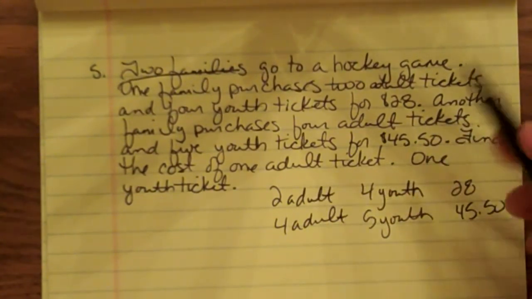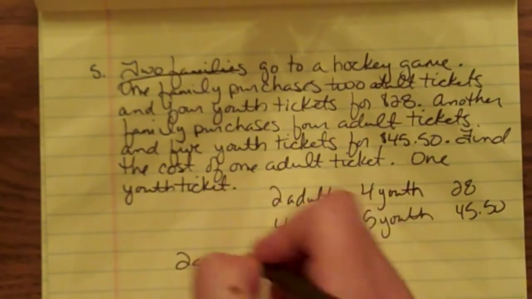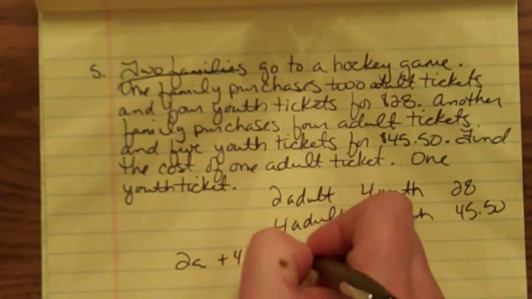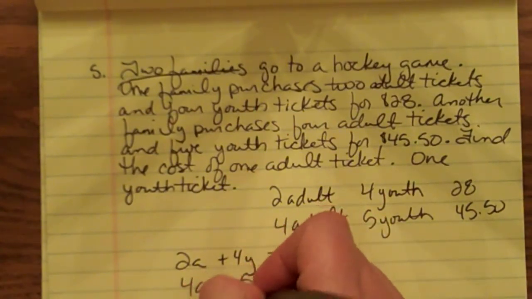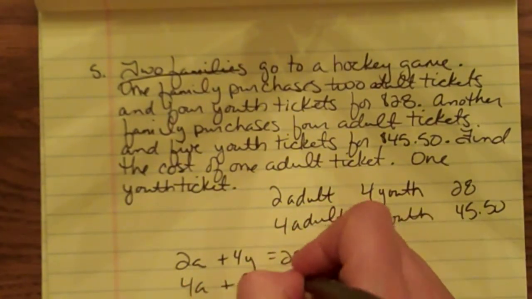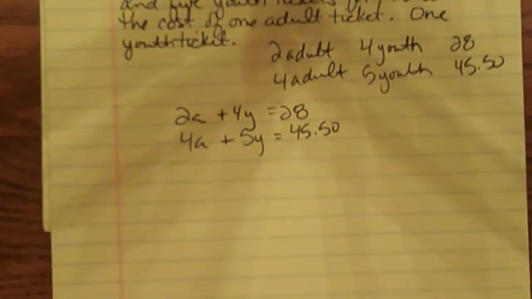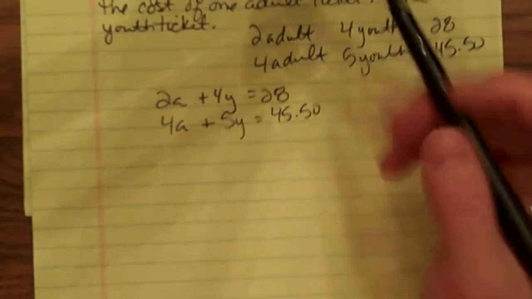Same thing here on this one. So our equations then would be 2a plus 4y equals 28, and 4a plus 5y is equal to 45.50. So there's our system, and now we need to solve that, and we can solve that with our elimination method.